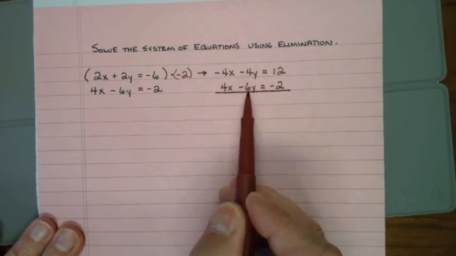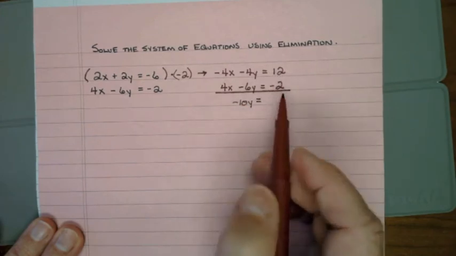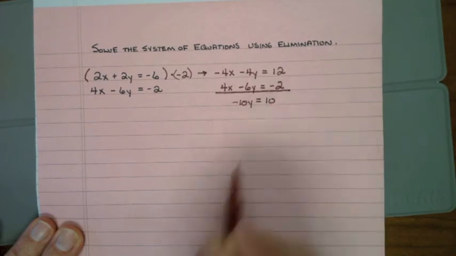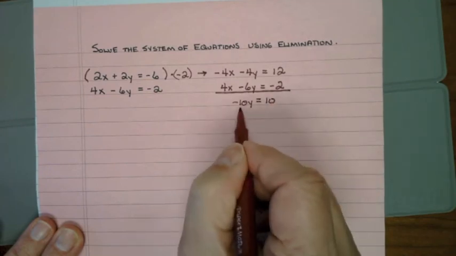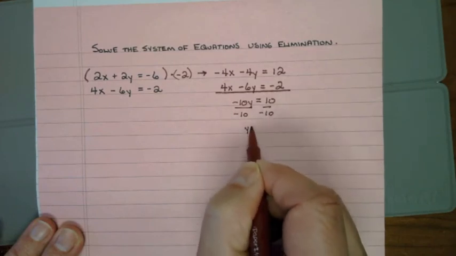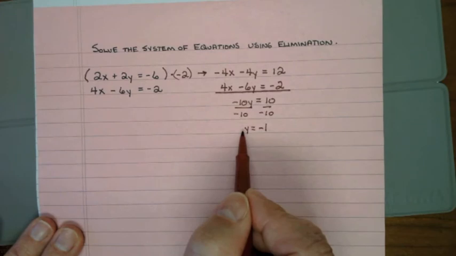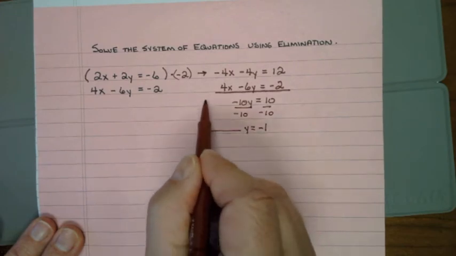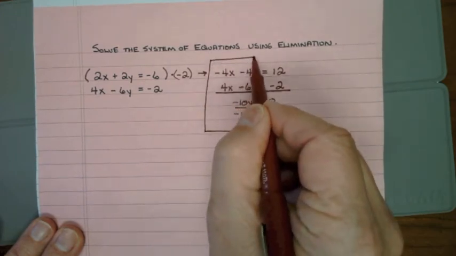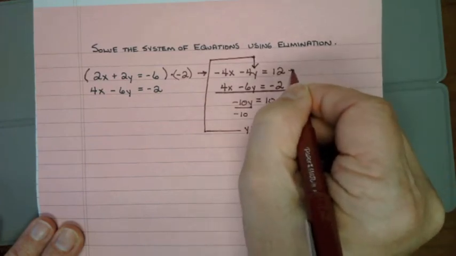Negative 4y, negative 6y, negative 10y is equal to 12 and negative 2, 10. What do I need to do to both sides here? Divide by negative 10. Y is equal to negative 1. Then I simply take this and plug it into any equation I want to. I want to plug it into this one right here. Here's what it looks like when I do that.